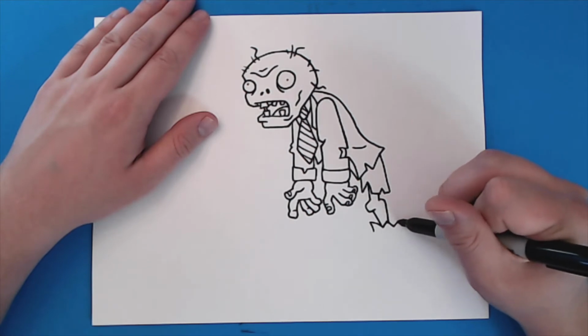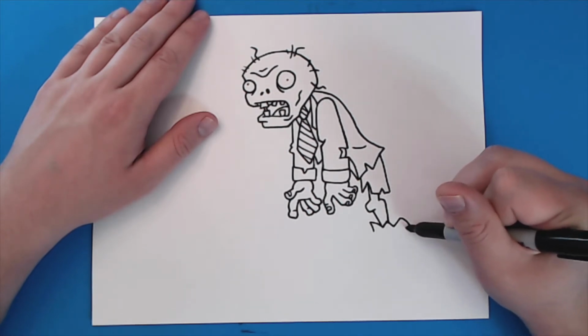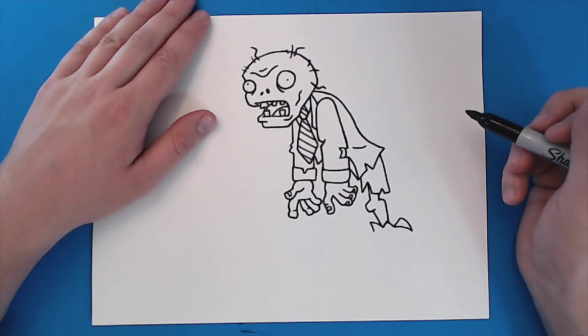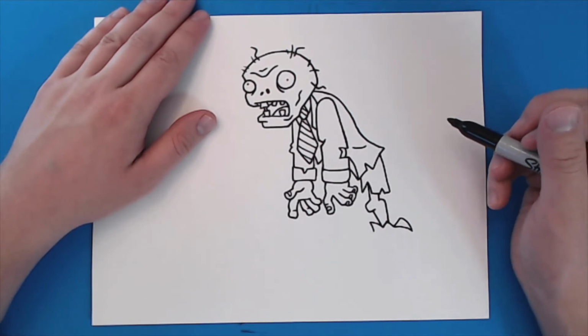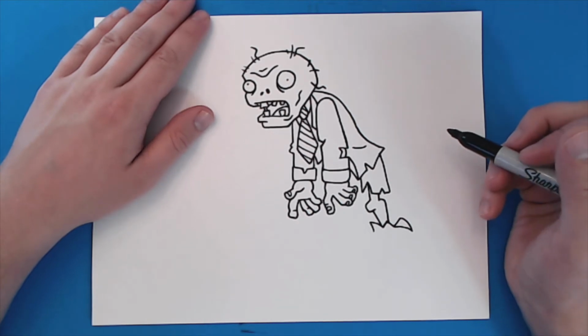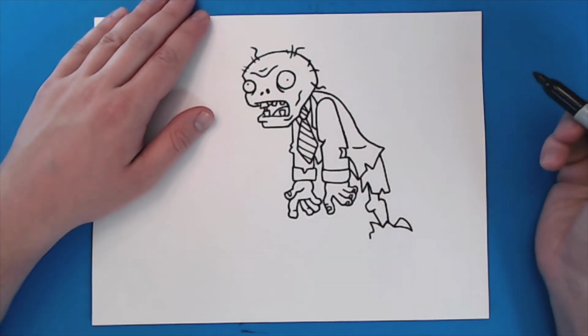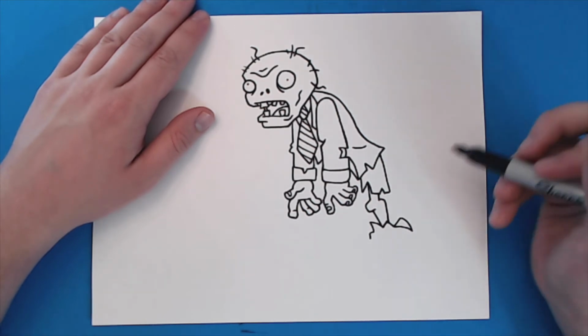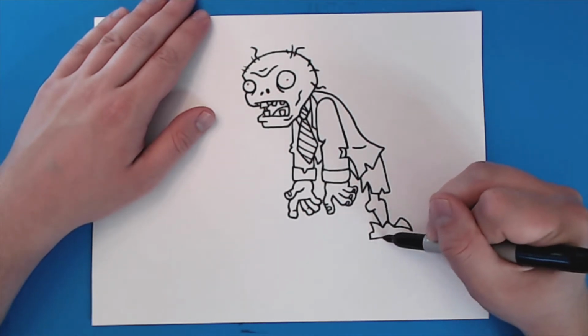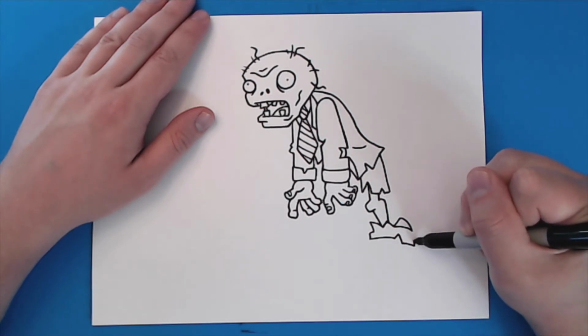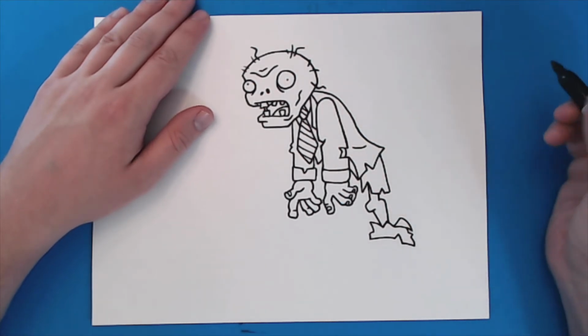Then I'm going to draw a line that goes up, and then curves around, and then comes back to here. Then over here, I'm going to draw a line that goes out and then down. Then I'm just going to curve it around, go up, down, and then curve right around like this.